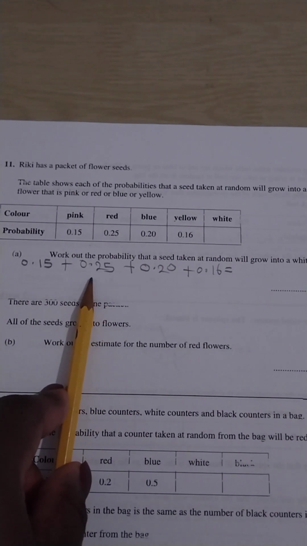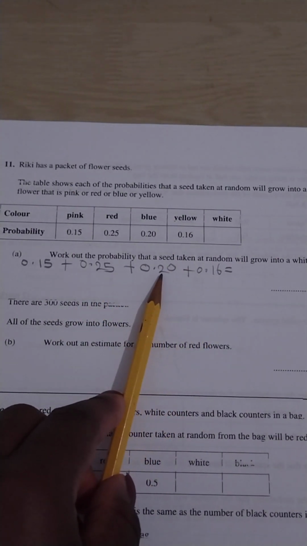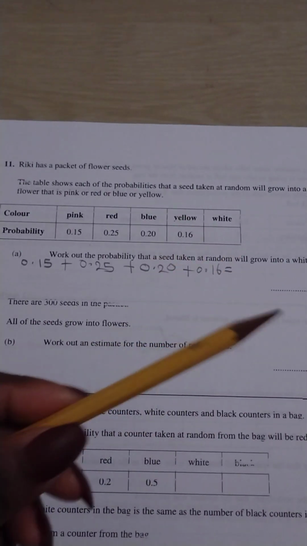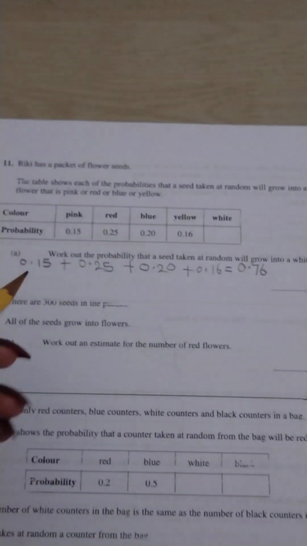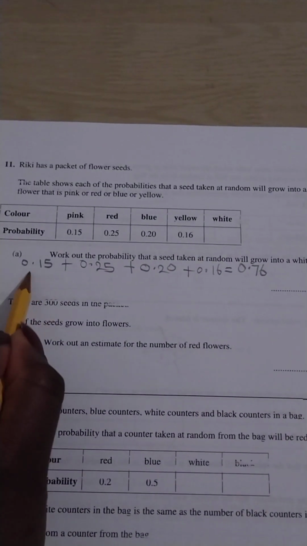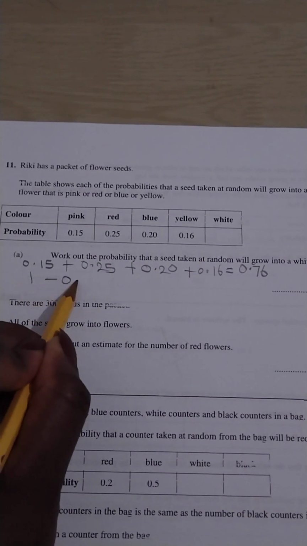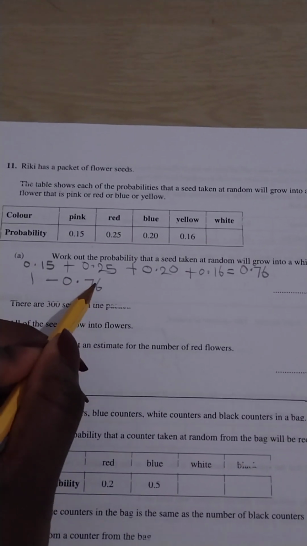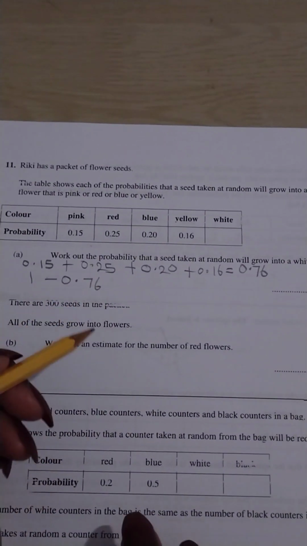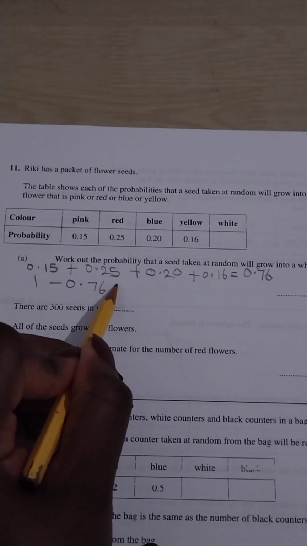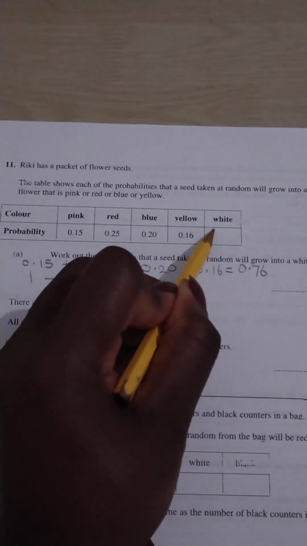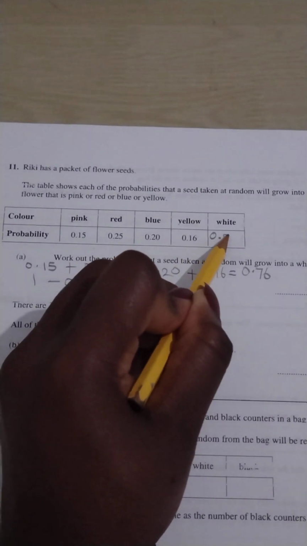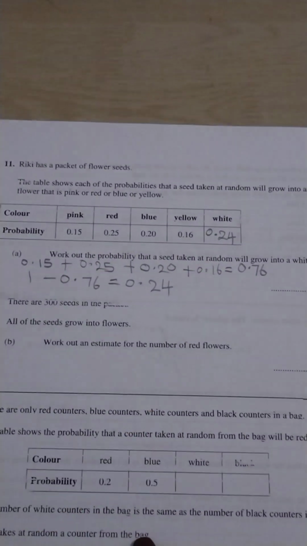This gives us 0.4, 0.6, so this is 0.76, then 1 subtract 0.76, 0.24. So probability of a white is 0.24.